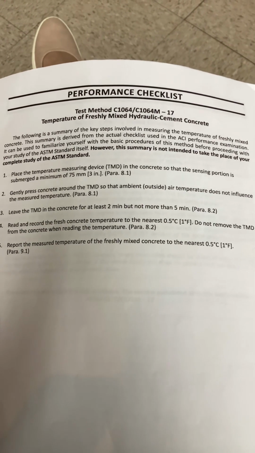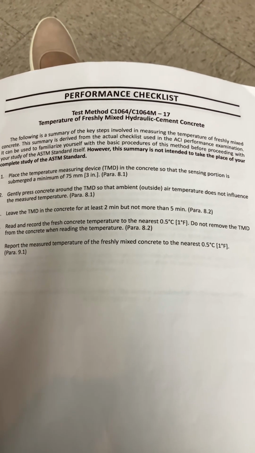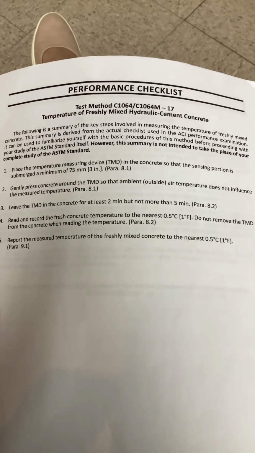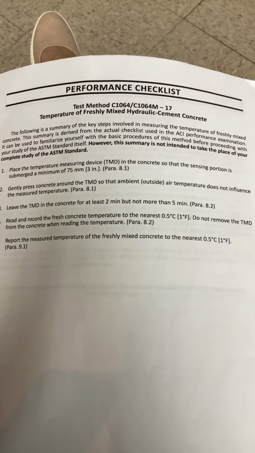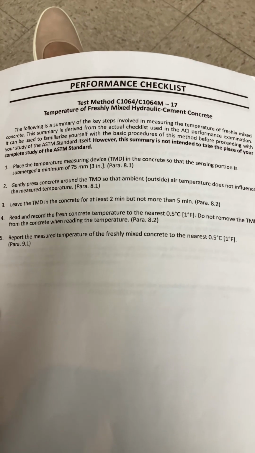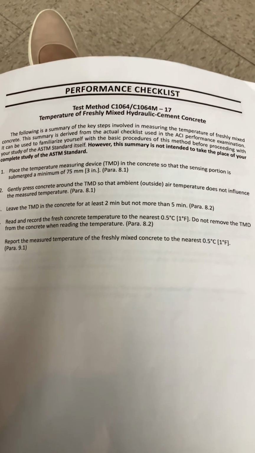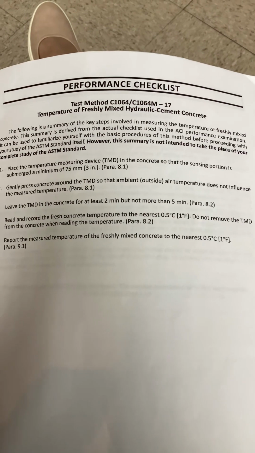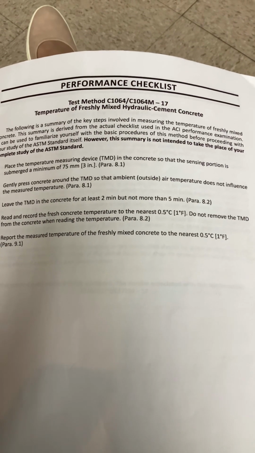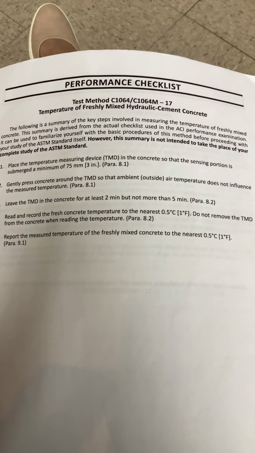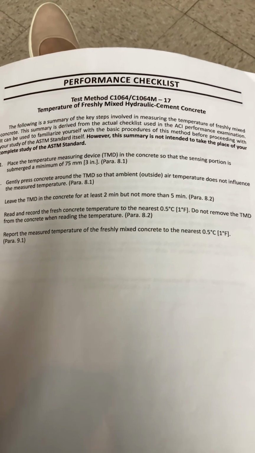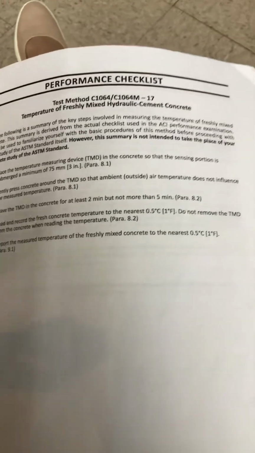Place the temperature measuring device, TMD, in the concrete so that the sensing portion is submerged a minimum of 3 inches. Gently press around the TMD so the ambient outside air temperature does not influence the measured temperature. Leave the temperature measuring device in the concrete for at least 2 minutes, but no more than 5. Read and record the fresh concrete temperature to the nearest 0.5 degrees Celsius or 1 degree Fahrenheit. Do not remove the temperature measuring device from the concrete when reading the temperature. Report the measured temperature of the freshly mixed concrete to the nearest 0.5 Celsius or 1 Fahrenheit.